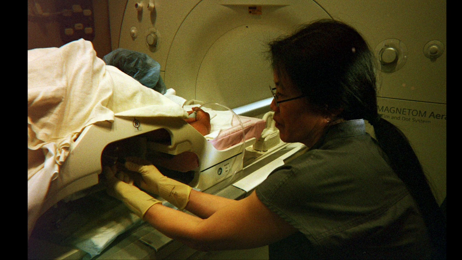The reason that I do that is because you can see these markers much better on mammogram than on MRI.